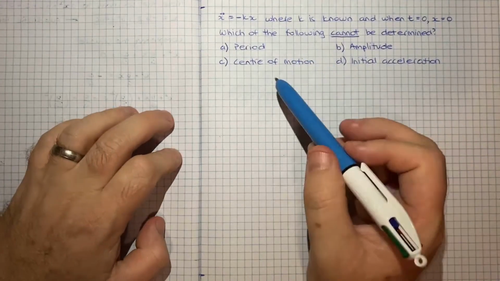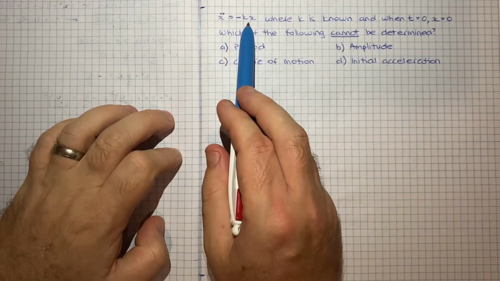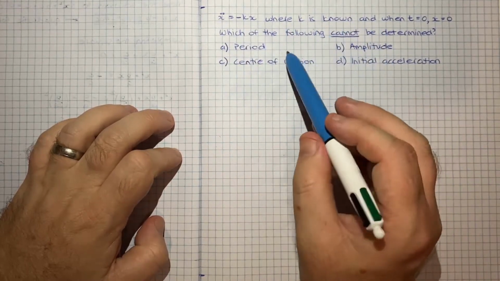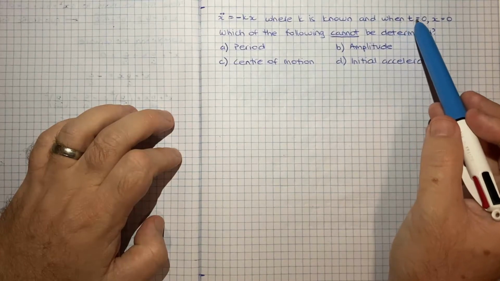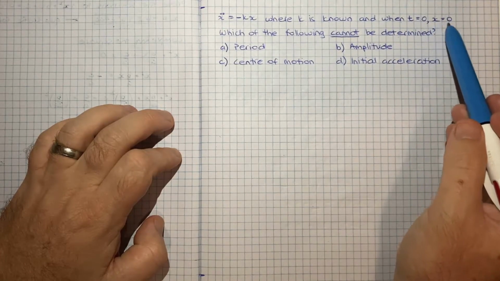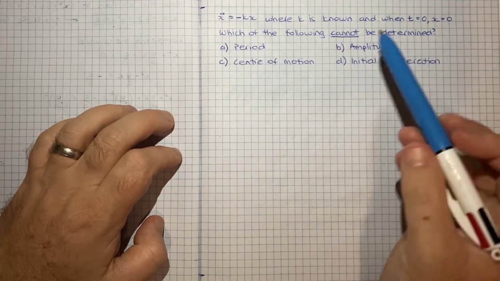So what I've done here is I've just written out our acceleration equation and some of the facts we're told. We're told that k is known, and we're told that when t is 0, x is 0, or in other words, we're at the origin initially. And then here are our four options.